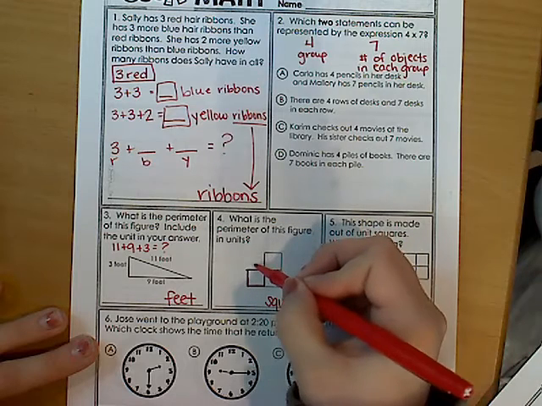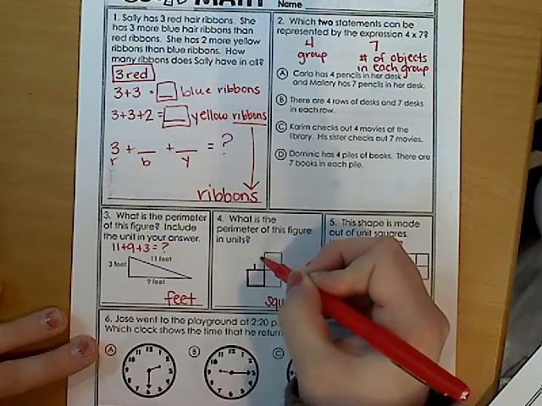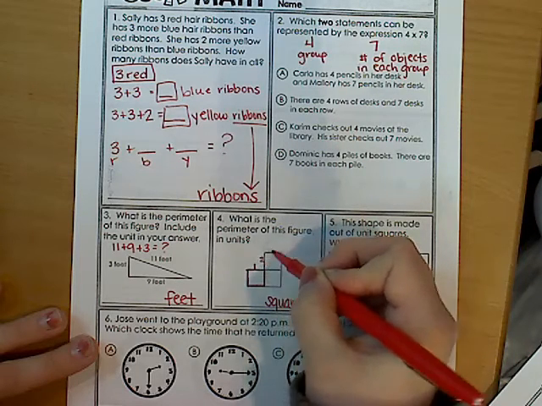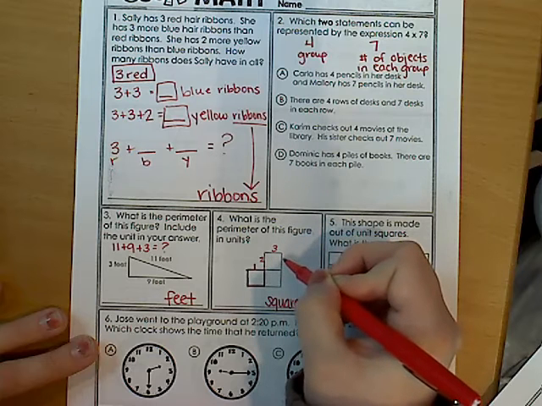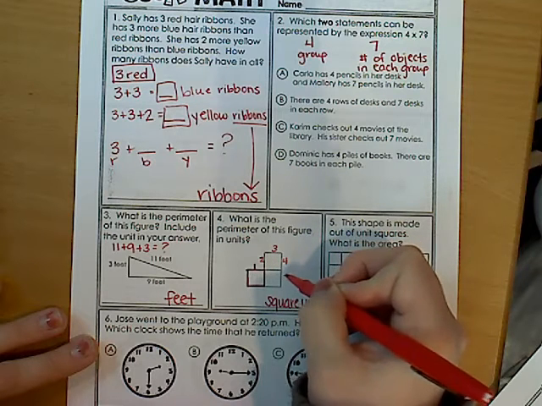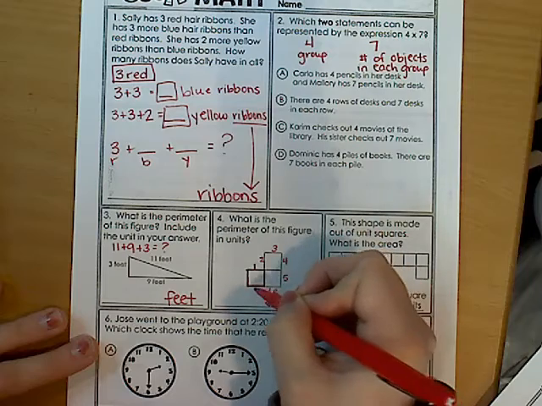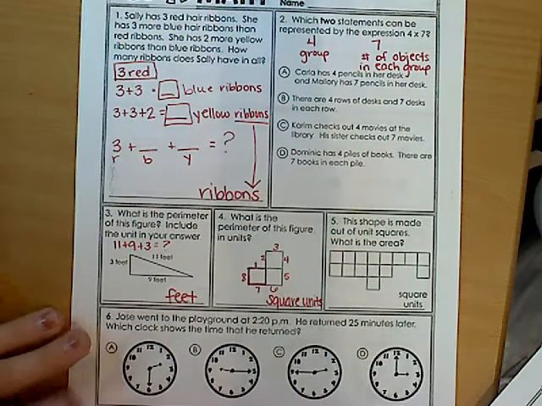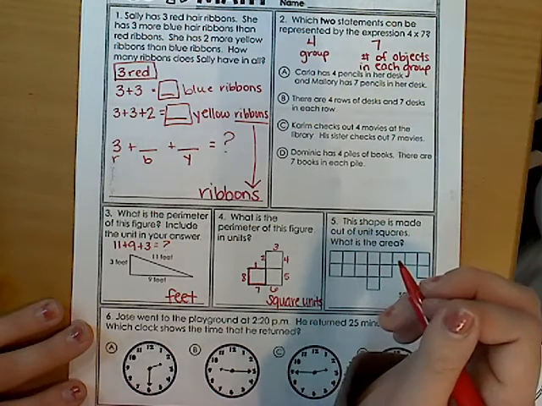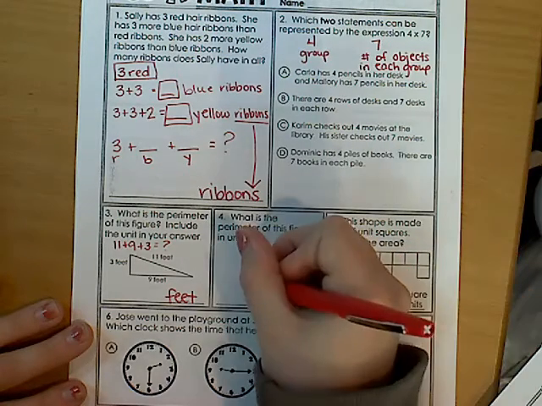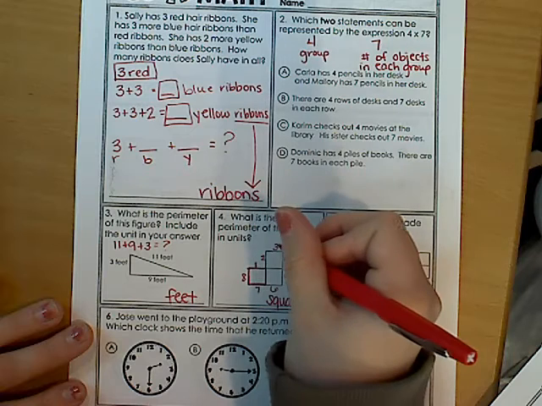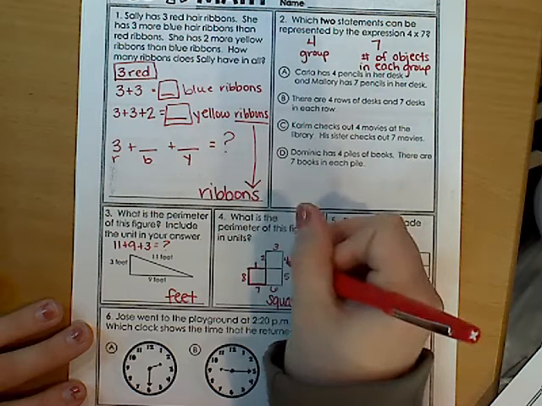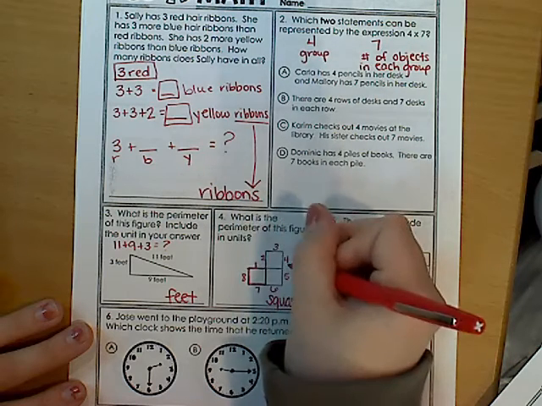So you have 1, 2, 3, 4, 5, 6, 7, 8. 1 by 1 by 1 by 1, which is 4 and 4.